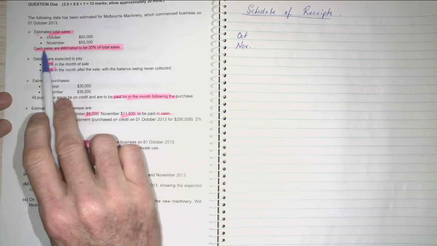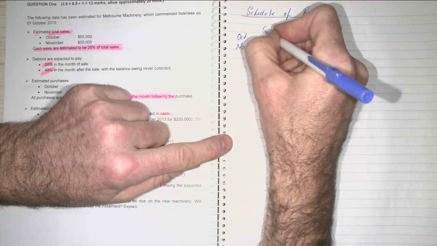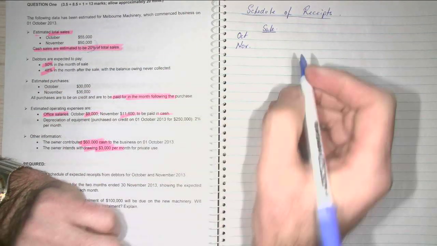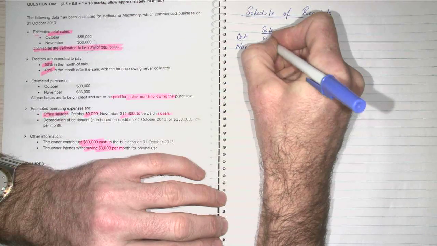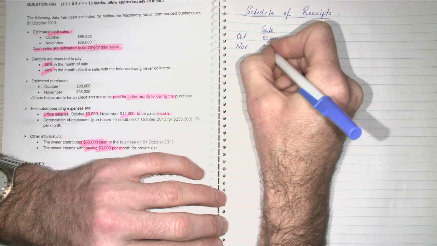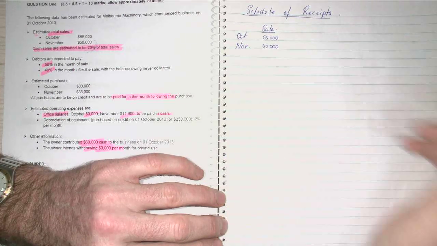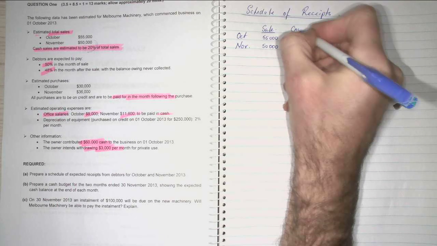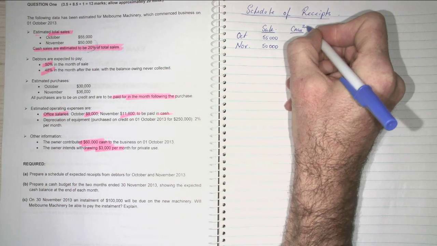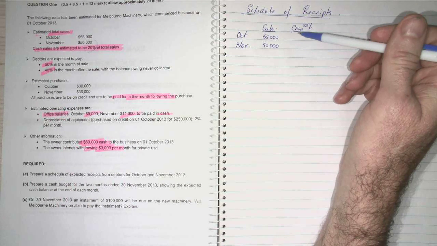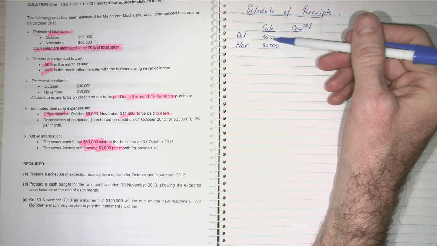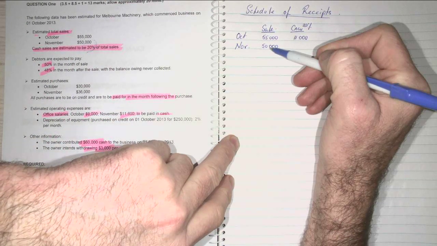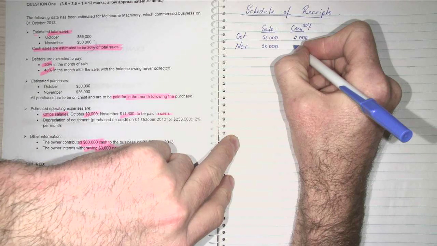Now some information here told me let's just pop my sales in first, but I'm aware that there's some information telling me there's cash sales. So my sales for October were 55,000, or expected to be 55,000, and for November they were expected to be 50,000. Now my cash sales are 20%. So firstly, let's work out what our cash sales are going to be. And 20% of 55,000 is 11,000. And 20% of 50,000 is 10,000.